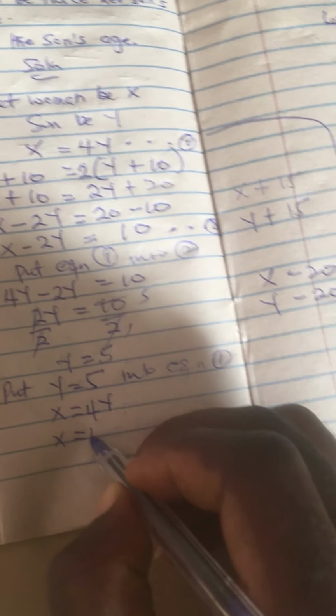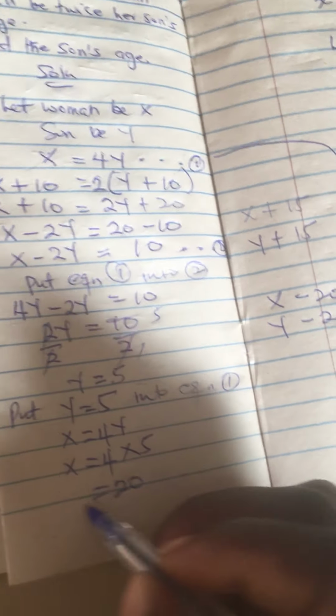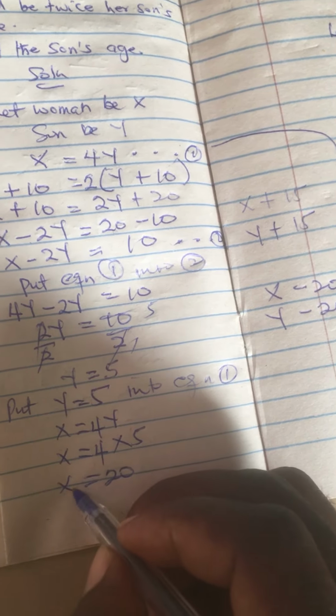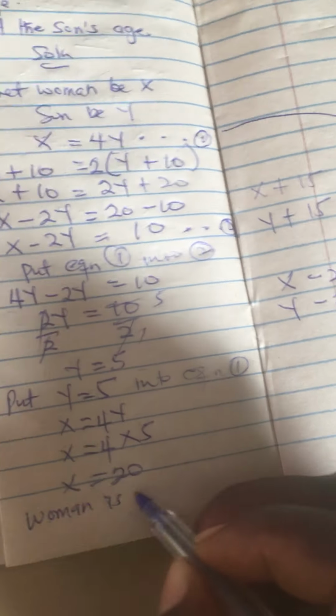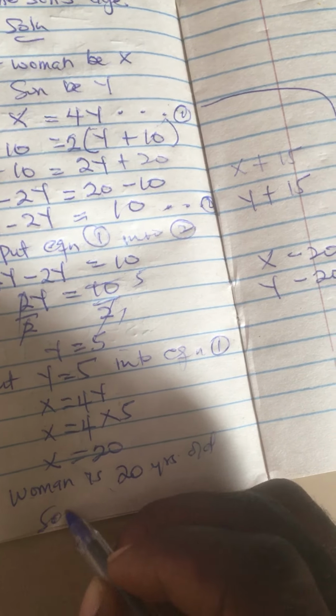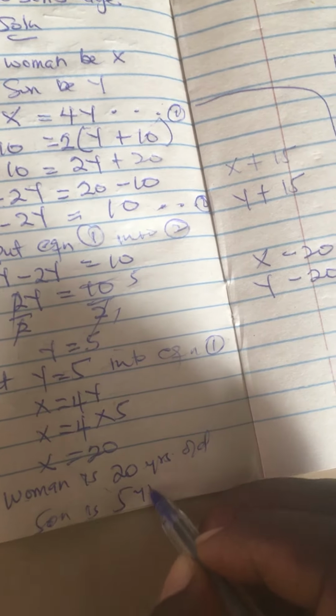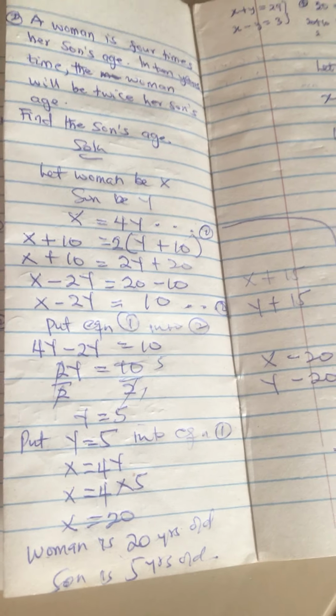So x equal to 4 times 5, which is 20. So now x is 20. Therefore the woman is 20 years old. The son is 5 years old. So I think we are good to go.